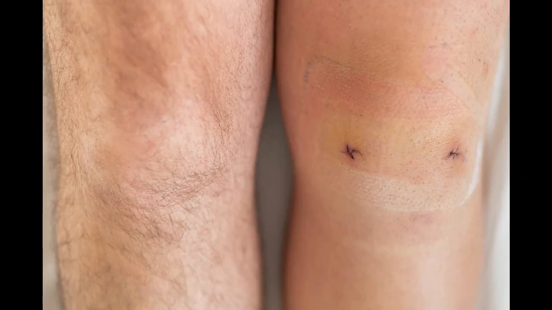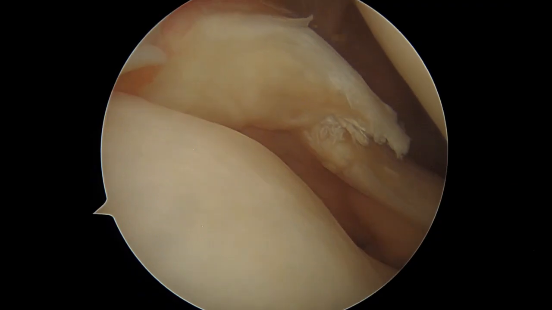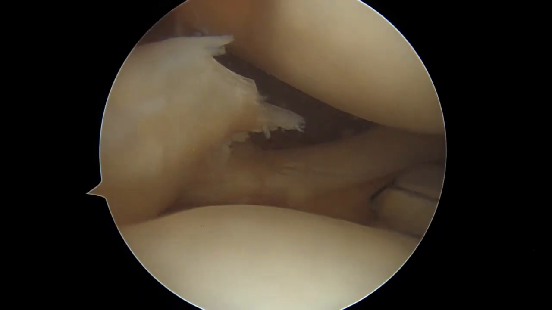So in this case, it's crucial to proceed with an inversion of the portals and to introduce our surgical tool, in this case the basket, through the anterolateral portal. This provides us a better angle on the torn meniscal piece and a more efficient action.